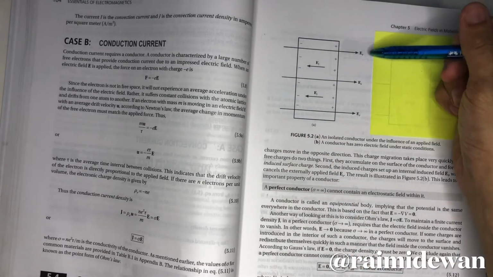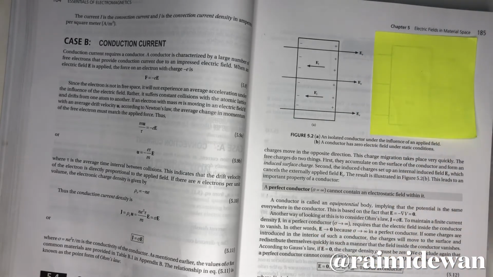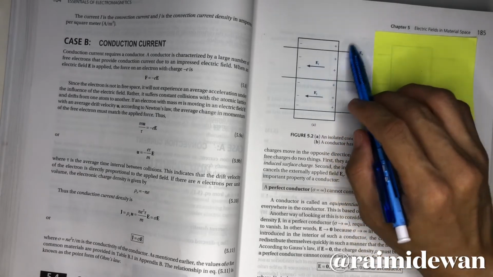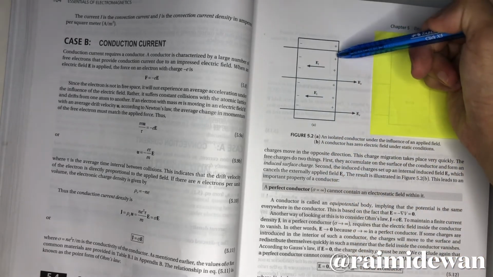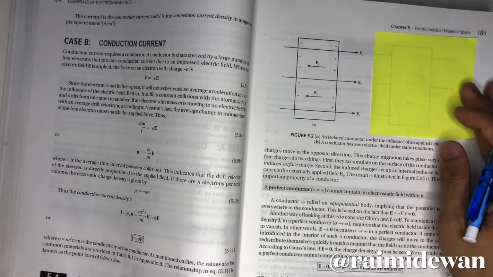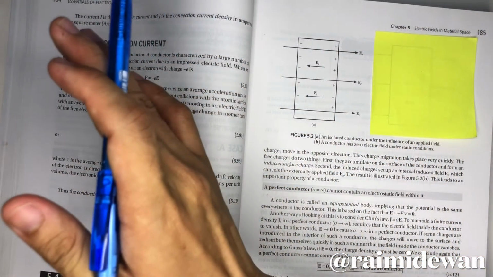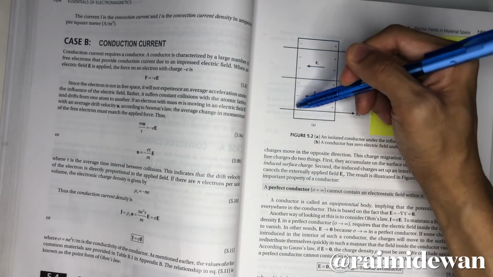When we apply an external electric field, which does not exist naturally, we apply it, then the positive free charges are pushed in the same direction as the applied field. The positive will be pushed towards here. But for the electrons, the negative free charge, they move in the opposite direction. So you have your negative here.